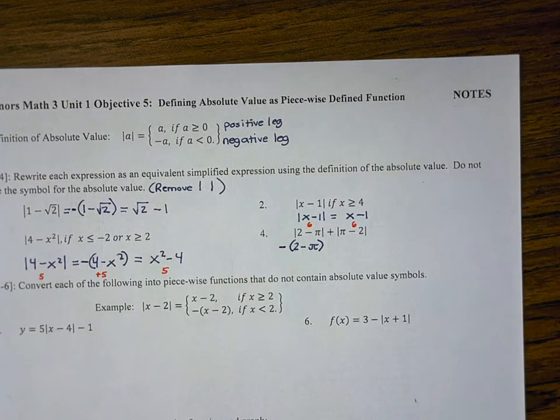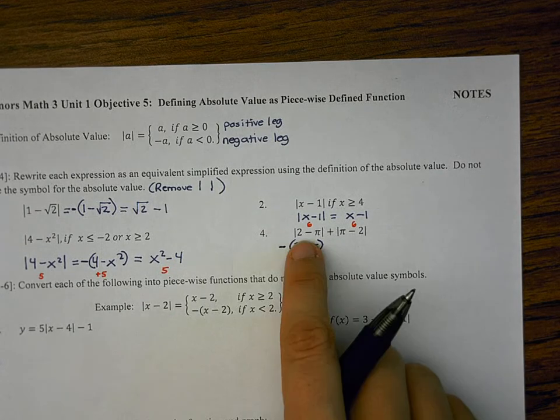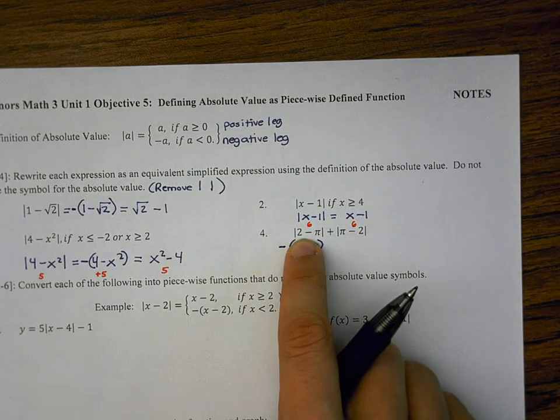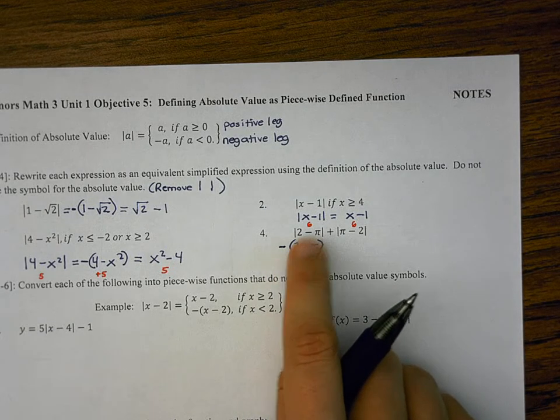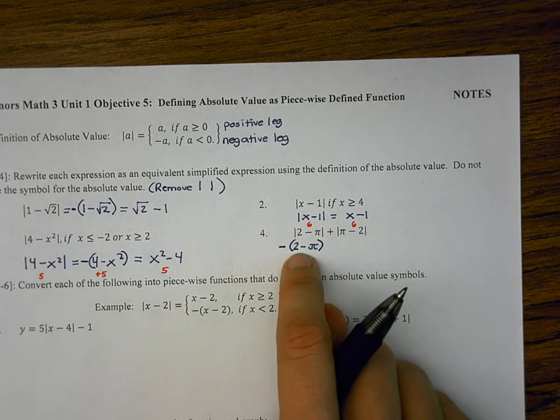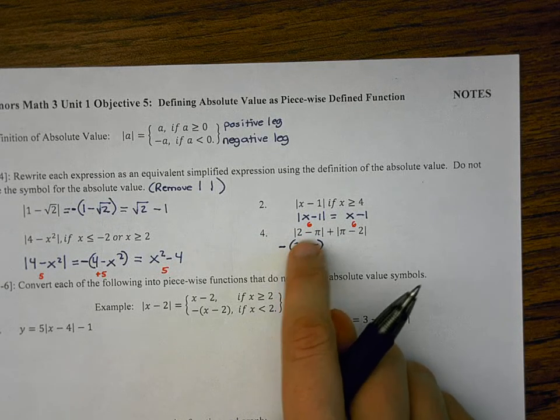And again, if you question this, plug it into your calculator. Take your calculator, plug in the absolute value of 2 minus pi and see what you get. Then plug in negative times 2 minus pi, and you'll see if you plug both of these in, they give you the same value, right? You're making sure they stay equal.